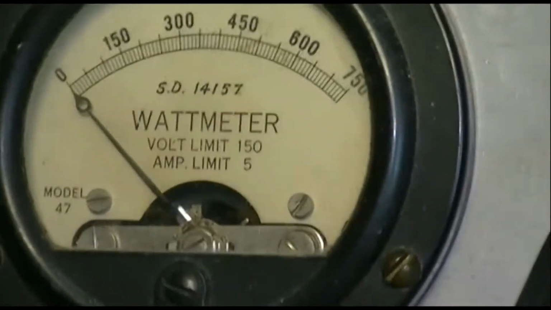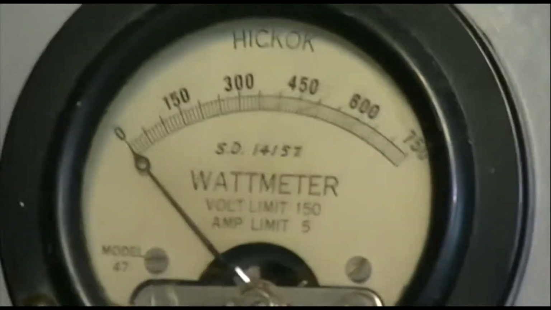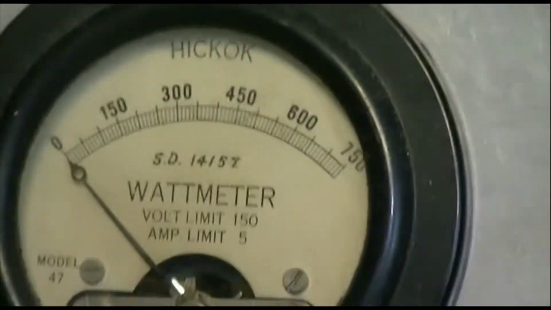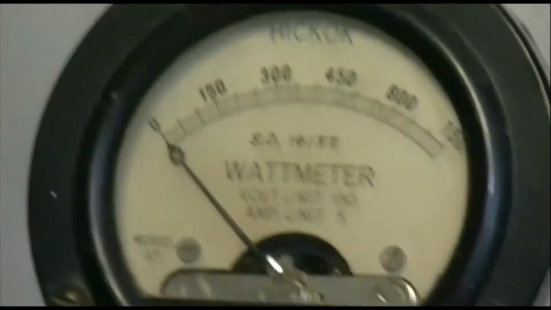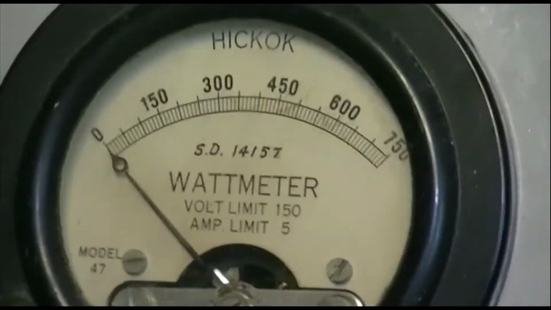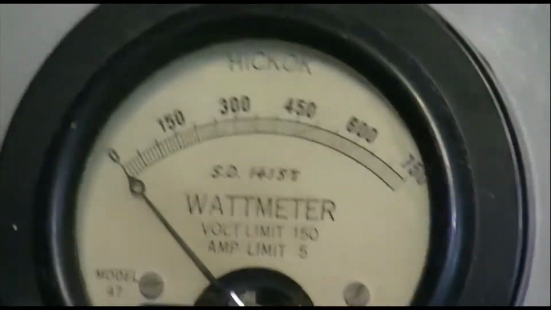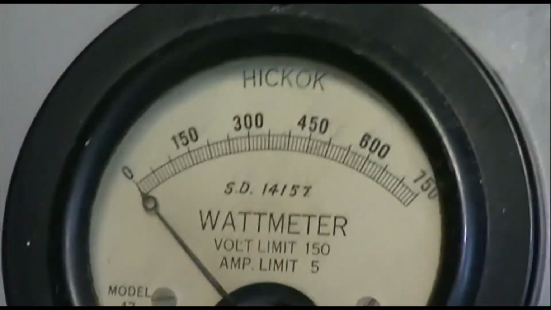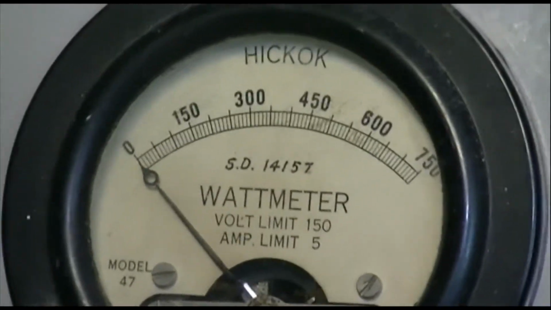Okay, what we're going to do now is start up the Interceptor B receiver. This does not have a recapped power supply. I've been using it with the original caps for years. It started to hum, and I took it off the operating position to do some service on it. But let's just go ahead and start it up here.